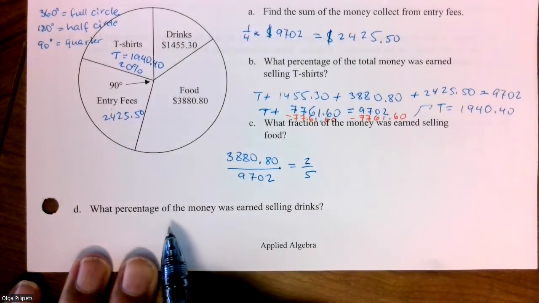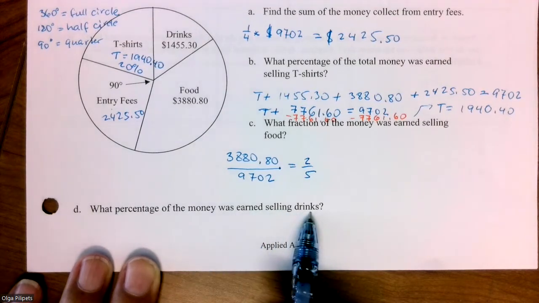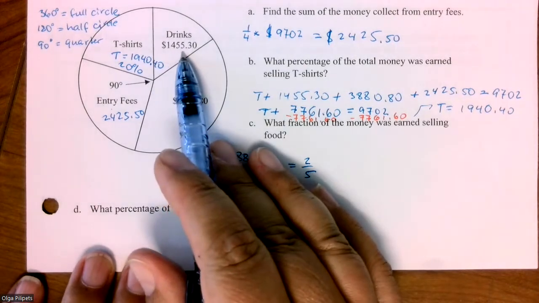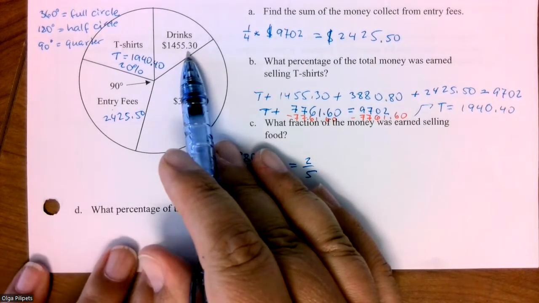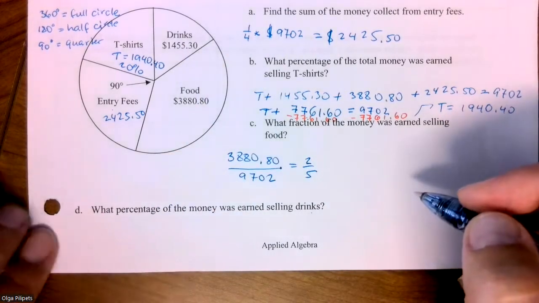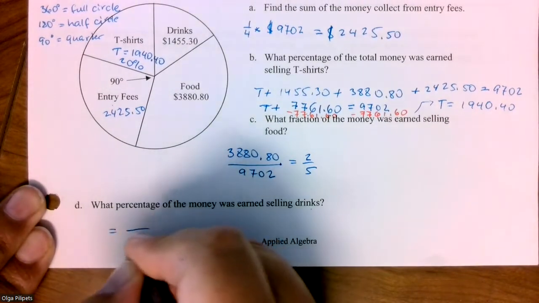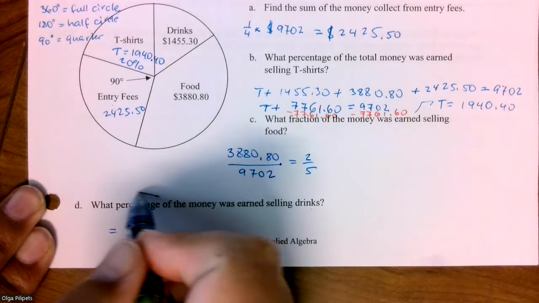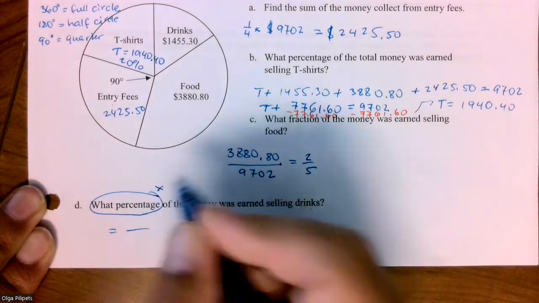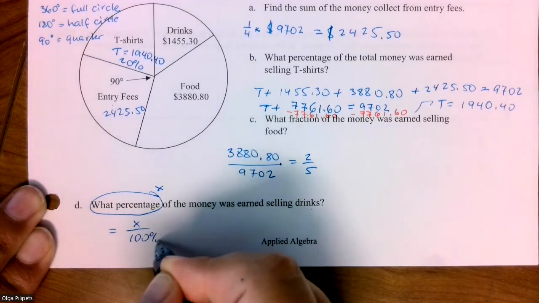Next question, what percentage of the money was earned selling drinks? Okay, so drinks was $1,455.30. Let's set up our ratio again. What percentage, that's what they're asking, is going to be my X. So it goes here. We have 100% on the bottom.